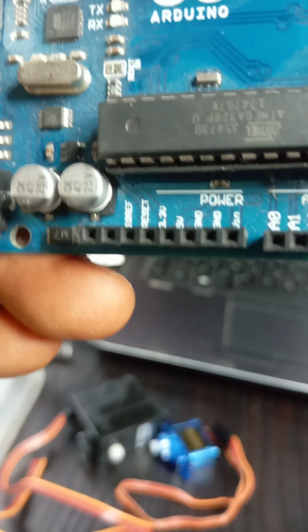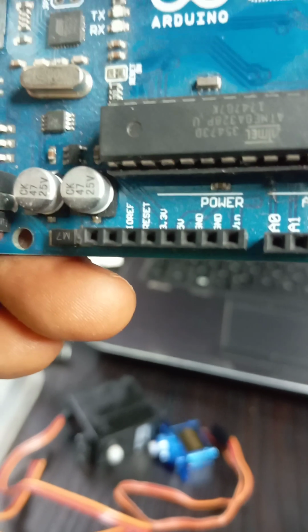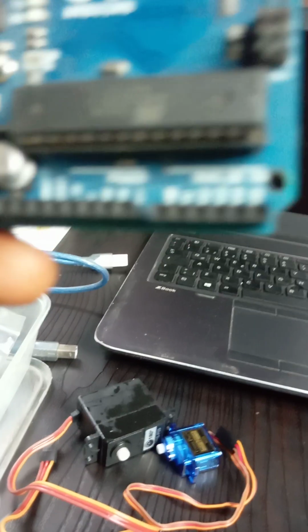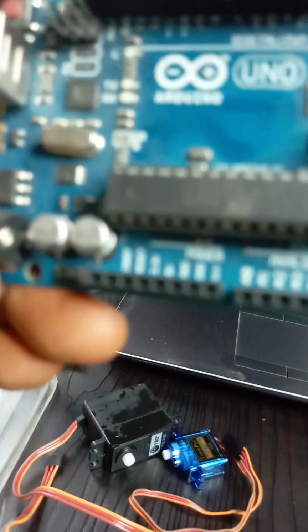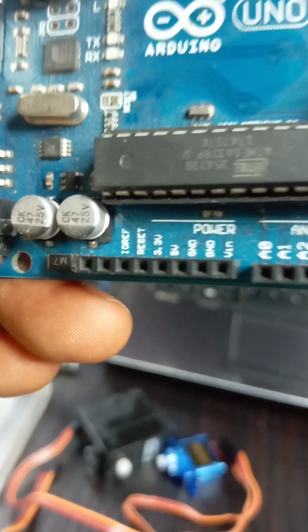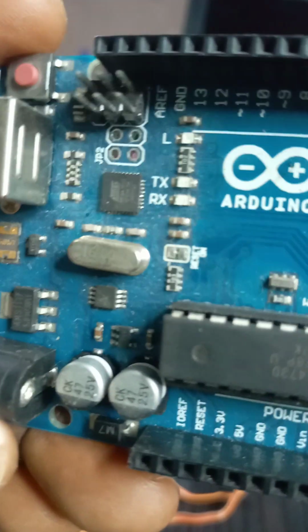In power pins, we have the 5 volts pin and 3.3 volts pin. When you are programming an analog sensor, the default is 3.3 volts, but when there is a requirement beyond that, the AREF pin can be used to connect to external power for programming your analog sensor.